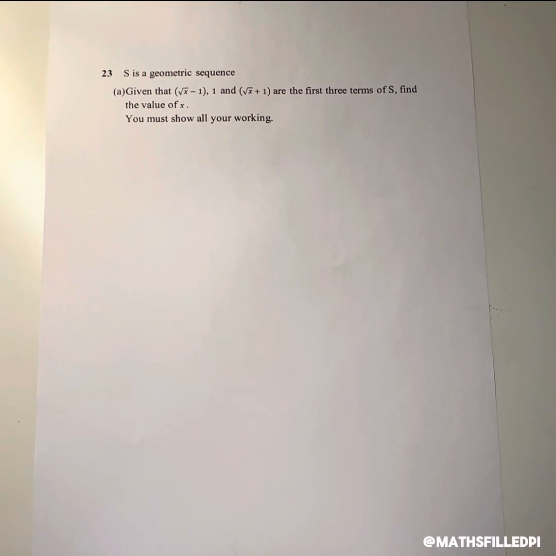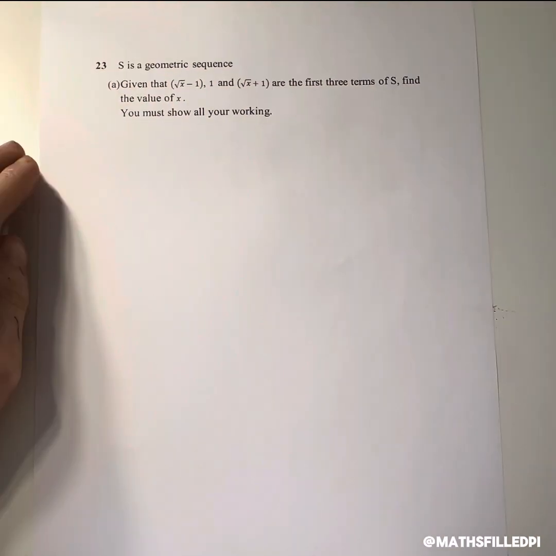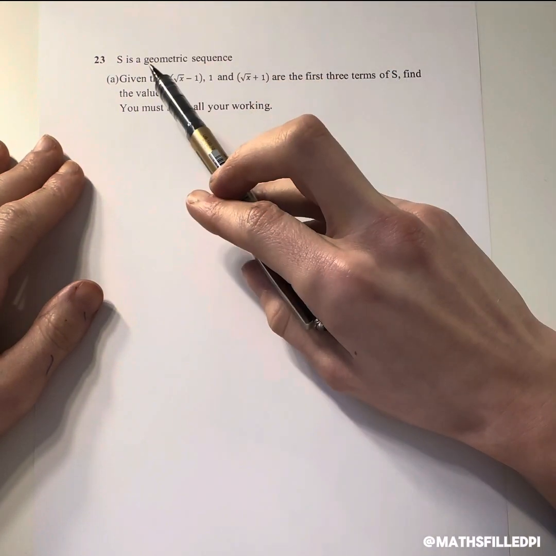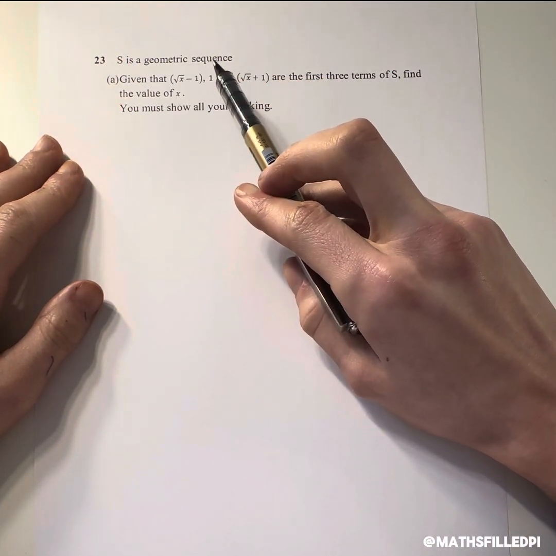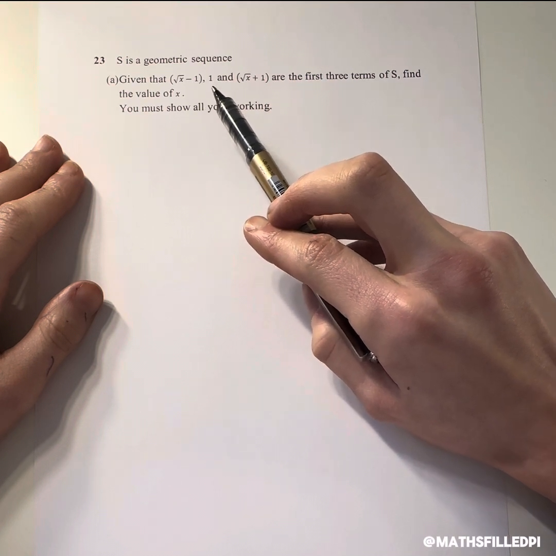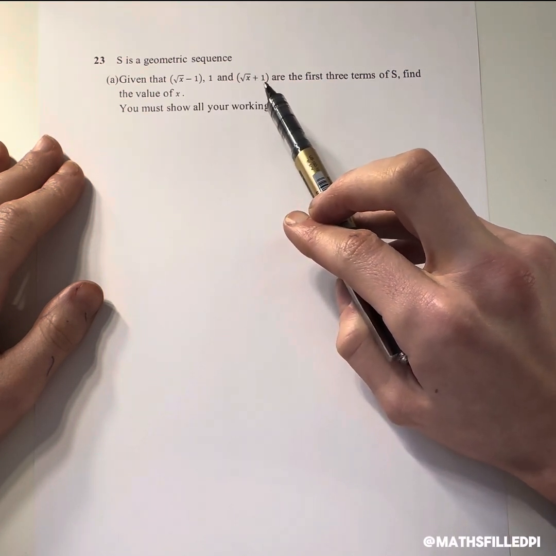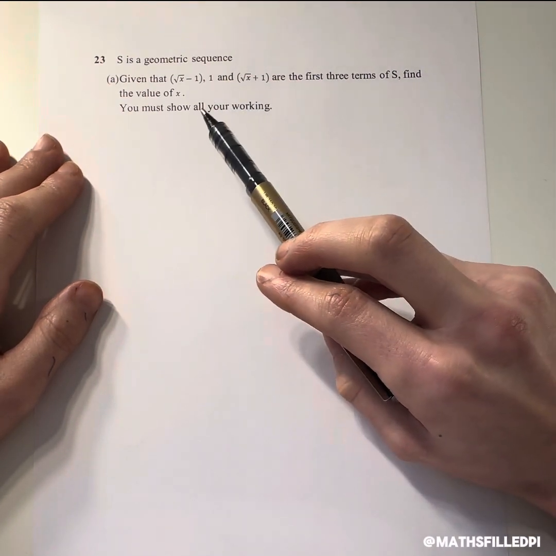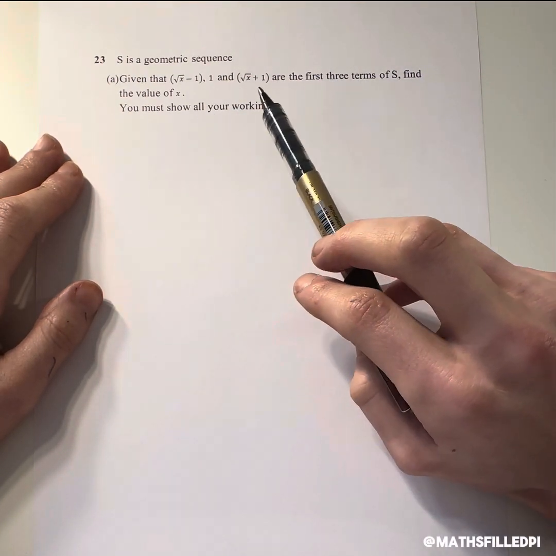Today we're going to be doing a grade 9 question that only 3% of students in the exam got correct. Okay, so the information that is given to us is S is a geometric sequence. Given that root x minus 1, 1 and root x plus 1 are the first three terms of S, find the value of x. You must show all your working.